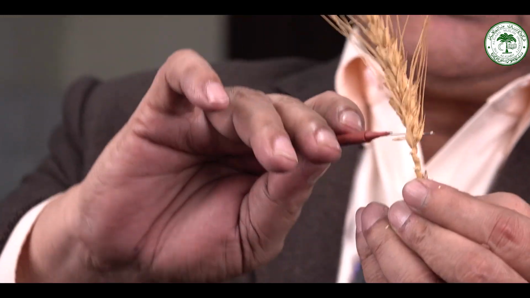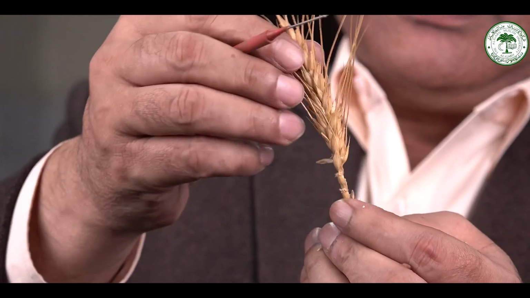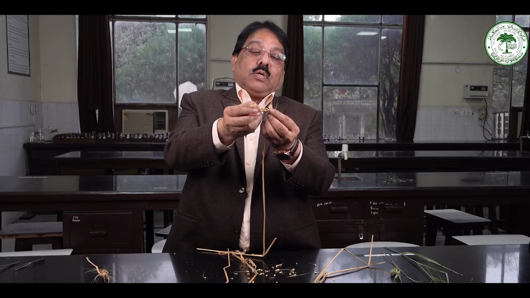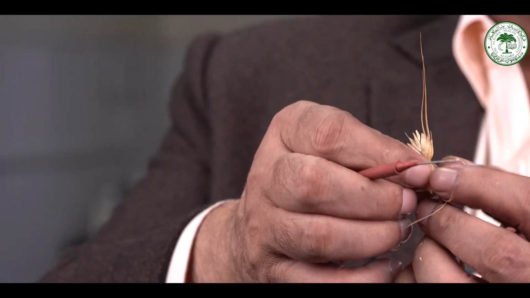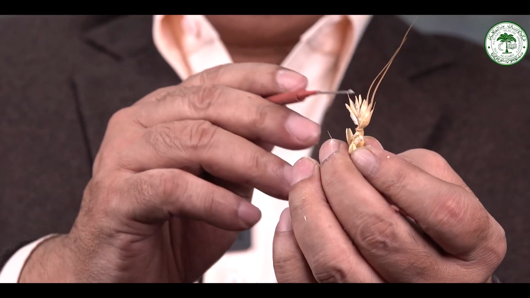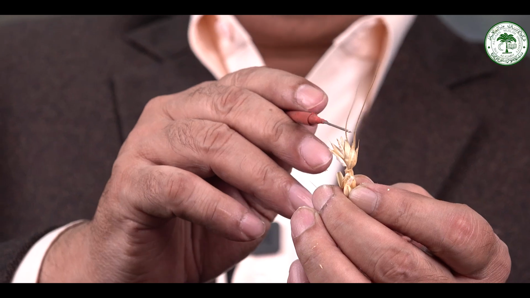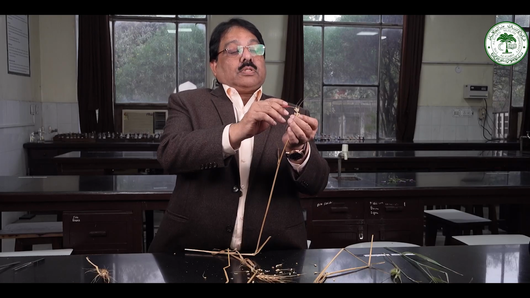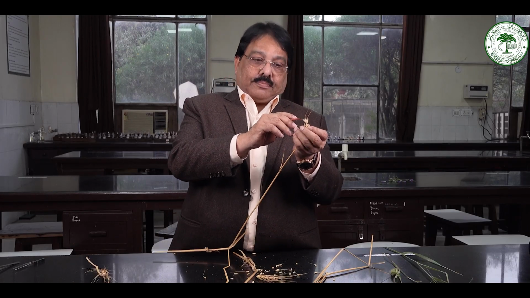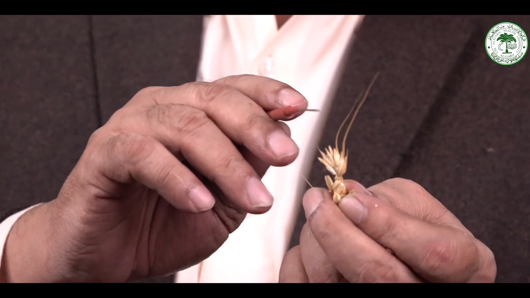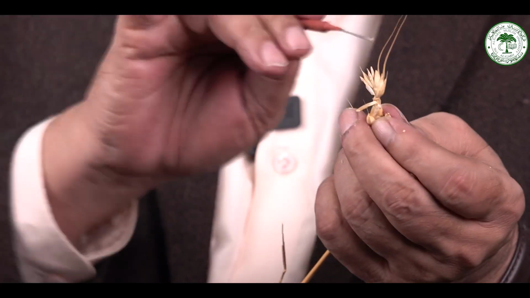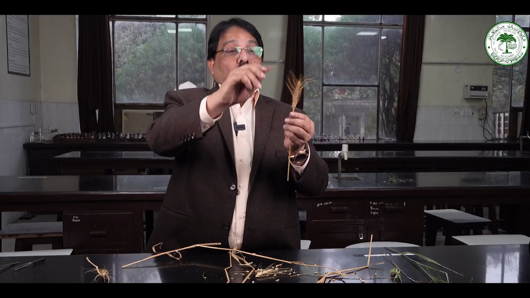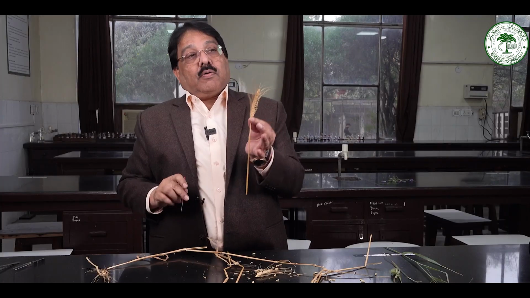So this is the spike. Singly it is a spike, and this group which is arranged over there is one group. It has 3 to 5 flowers; one flower matures and produces the grain. So 3 to 5 flowers may be there. It is called a spikelet. The spike is the whole, and these are the spikelets. That's why we call it a spike of spikelets.